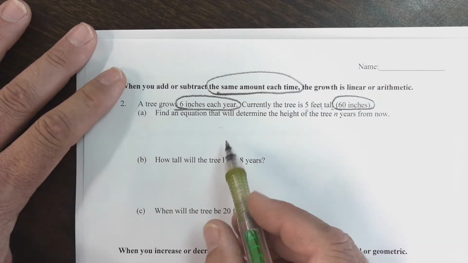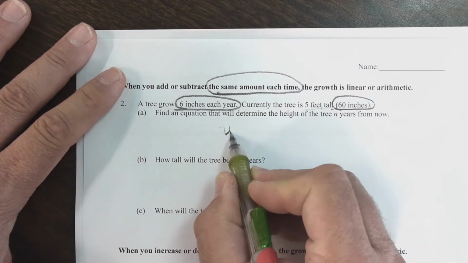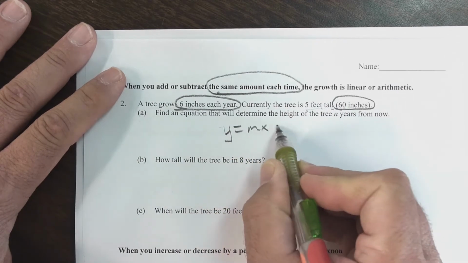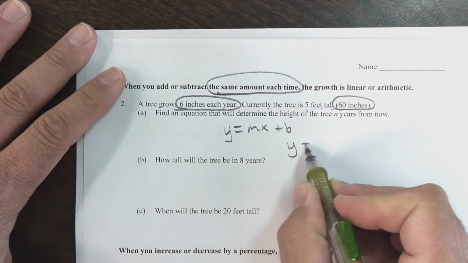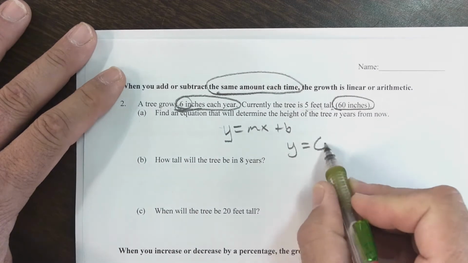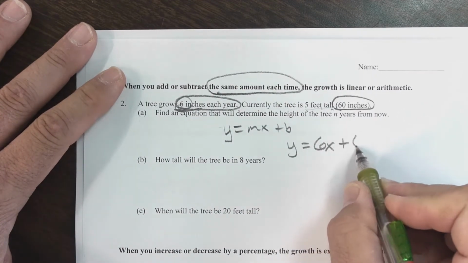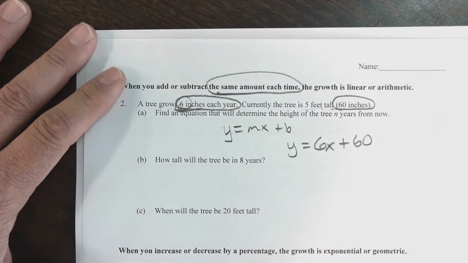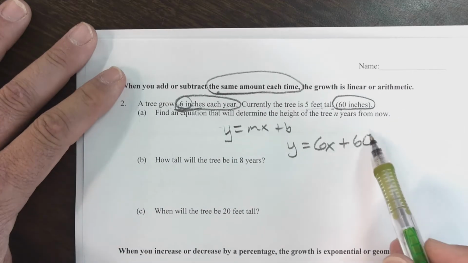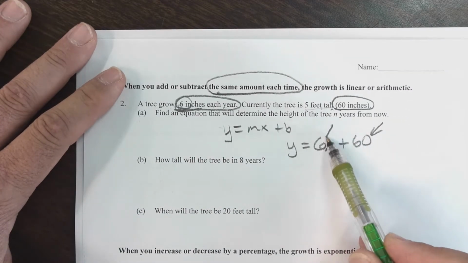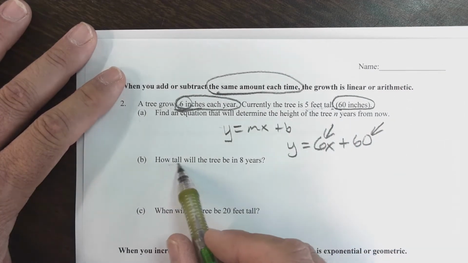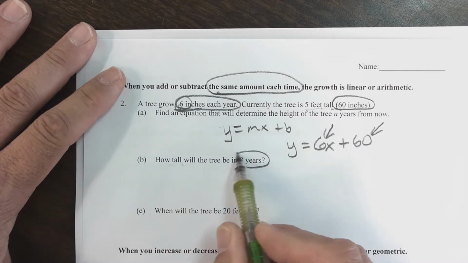Find the equation. Well, I know it's linear, so it's y equals mx plus b. y equals my slope, 6x, plus 60, which is now in inches. So there's my y-intercept, there's my slope. How tall will the tree be in 8 years?